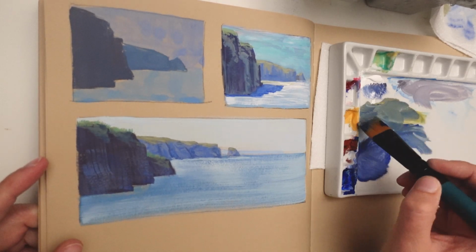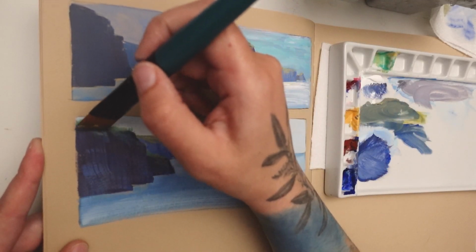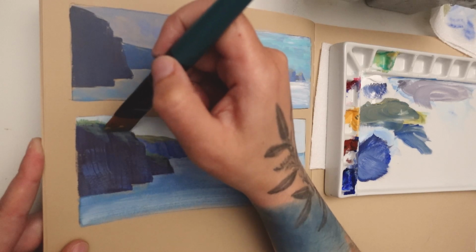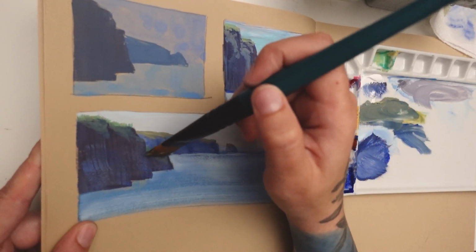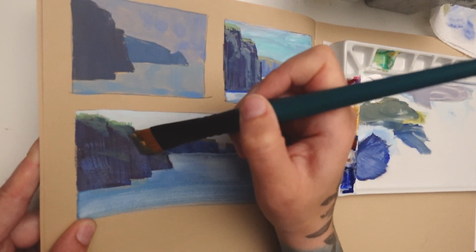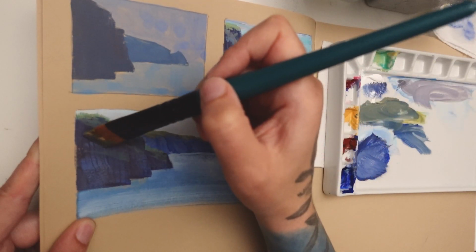But I kind of go back and forth. So add a little yellow if it's too dark, or a little blue if it's not dark enough. Because we want to be able to see it. Yeah, we want it to be super subtle. Just kind of making it up.